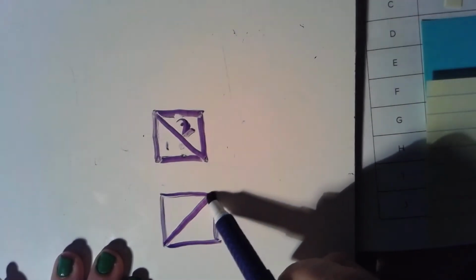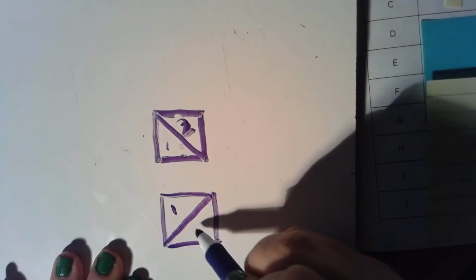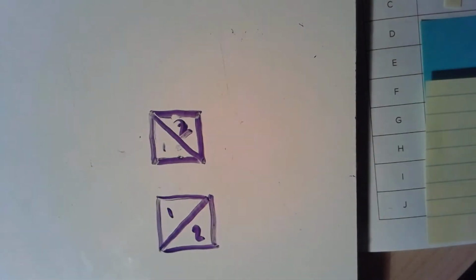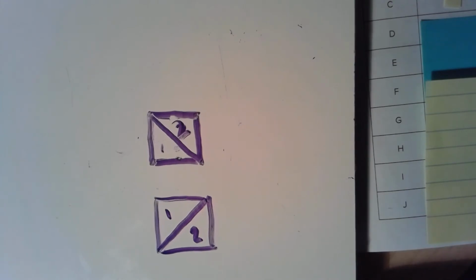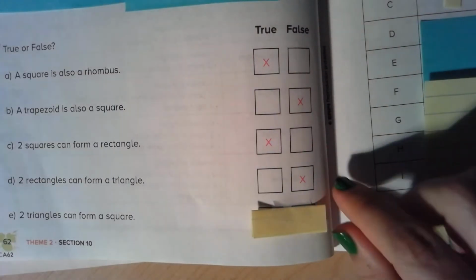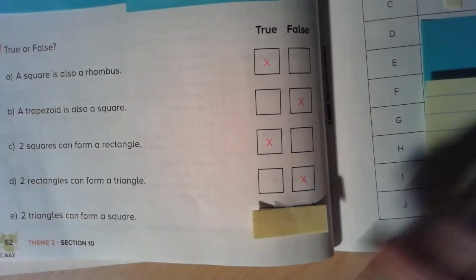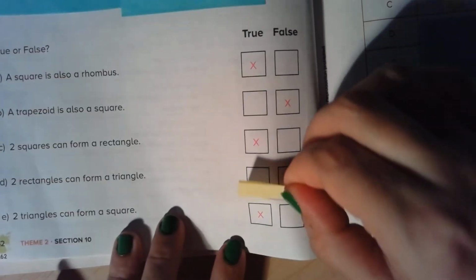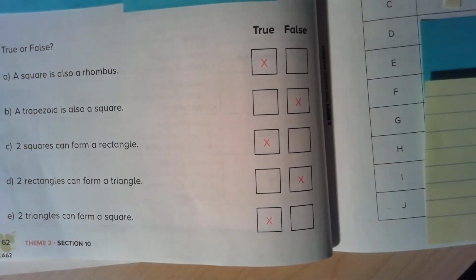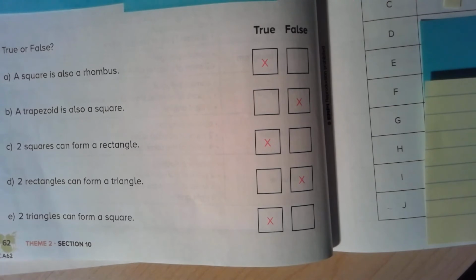You could have gone this way, and now you have 2 triangles. That's pretty cool. So, 2 triangles can form a square? I would say that is true. I was able to do that, and so were you. Way to go. We are rolling.